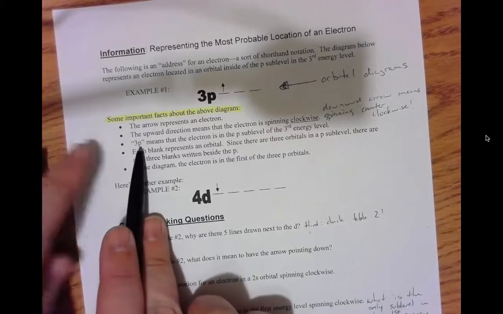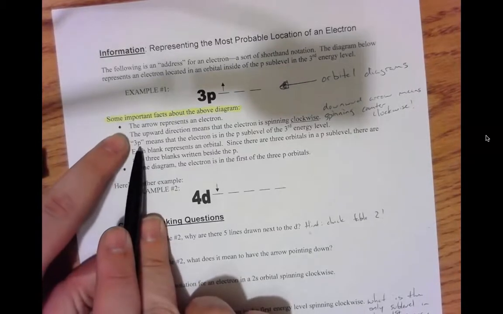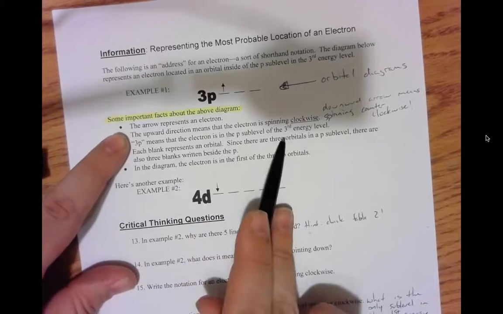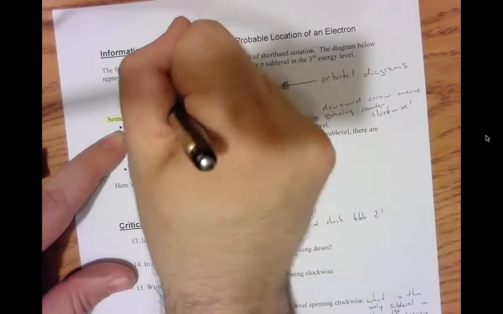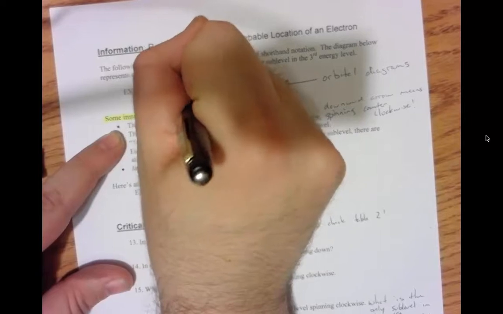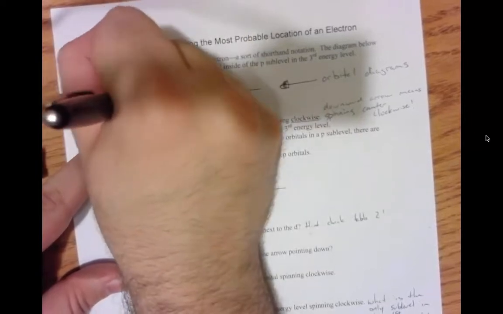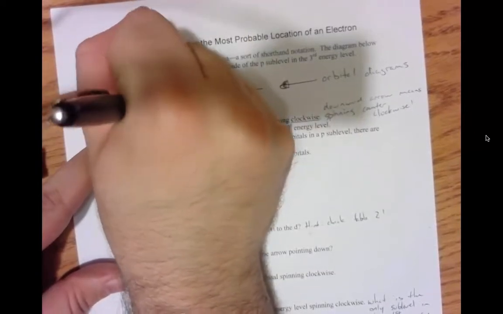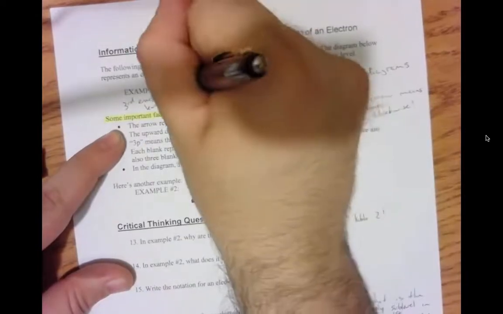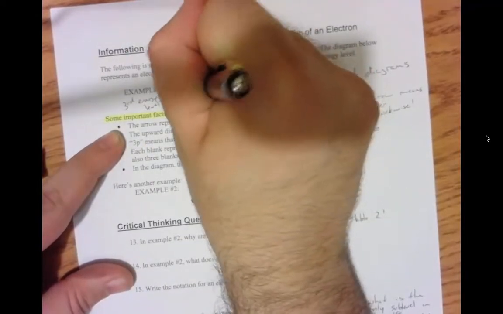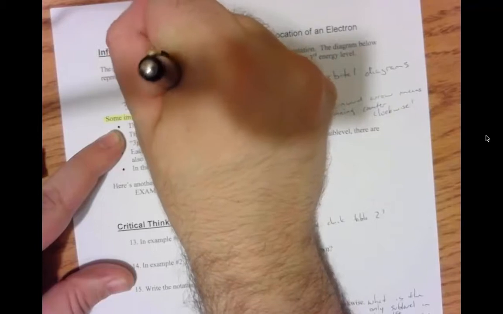The next bullet tells us the 3p means that the electron is in the p sublevel and the third energy level. So that's what we see right here. This right here, that is the third energy level. And then this p, that p tells us the sublevel.